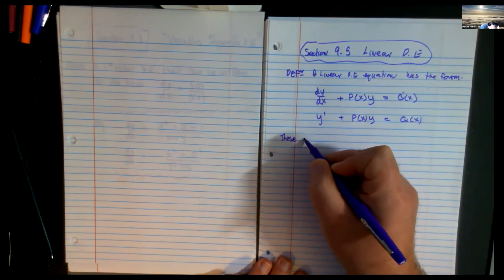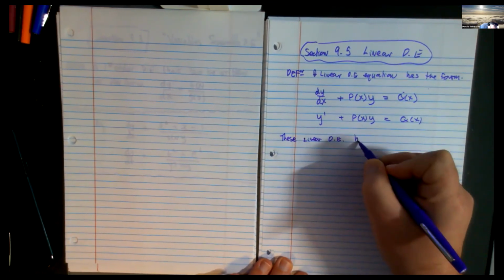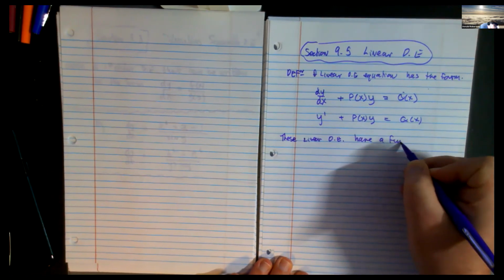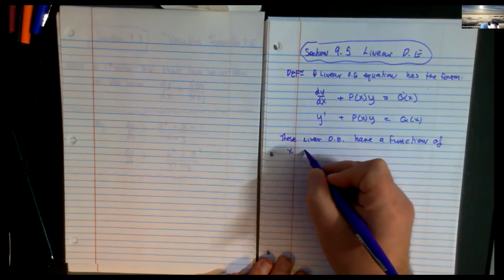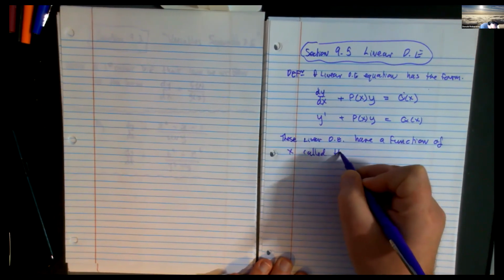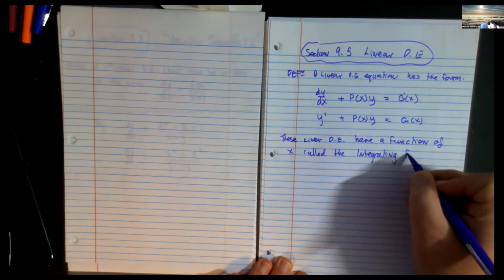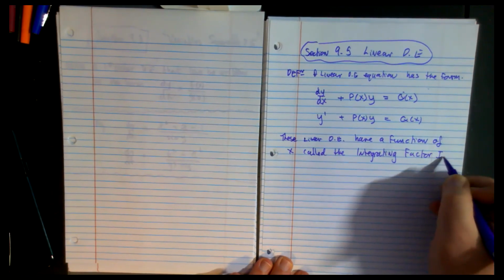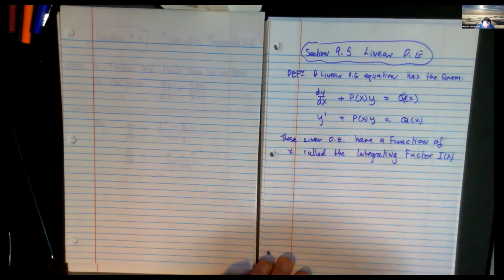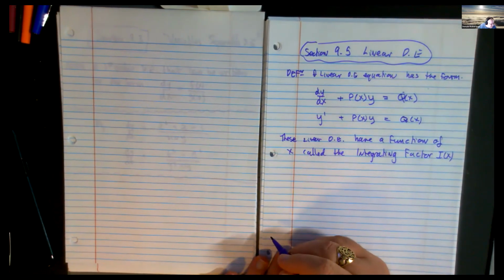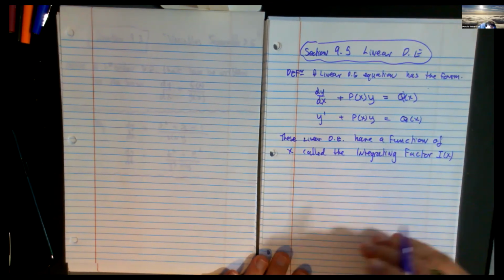These linear differential equations have a function of x called the integrating factor. Do those equal g of x at the end there? Q's, okay, sorry. That's just the way I've written them. Technically you could call it g of x and it would work. You just have to label them according to what you think makes more sense.